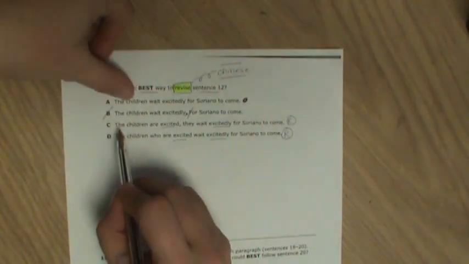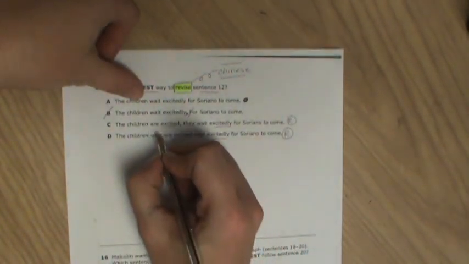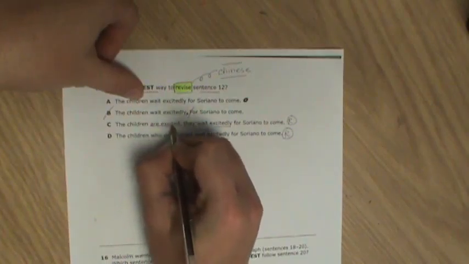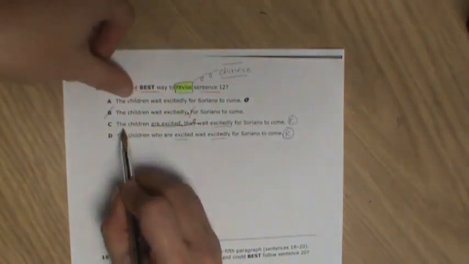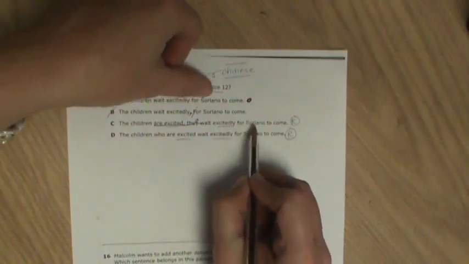Then here we go. The children, oh, this one doesn't have are excited. So let's just delete are excited, the comma, they, so we can delete all of that with one big swipe. The children wait excitedly for Soriano to come. If you did that, give yourself a tally mark.